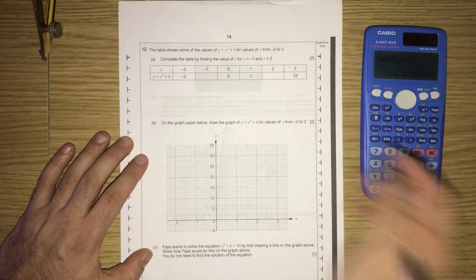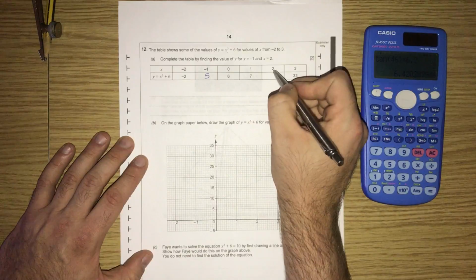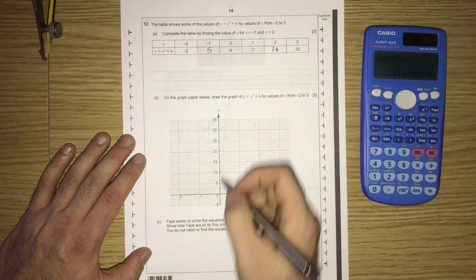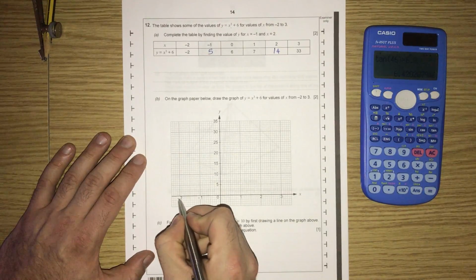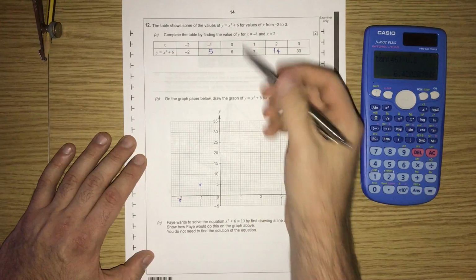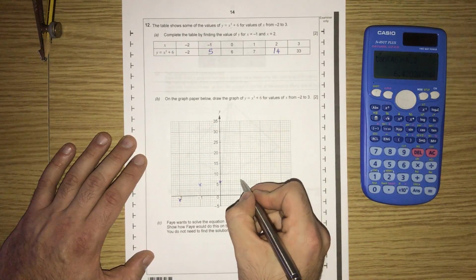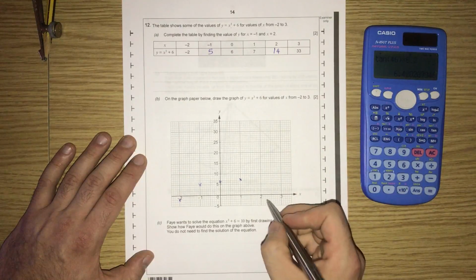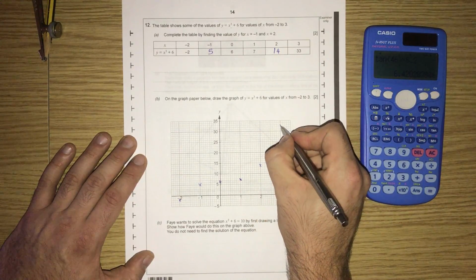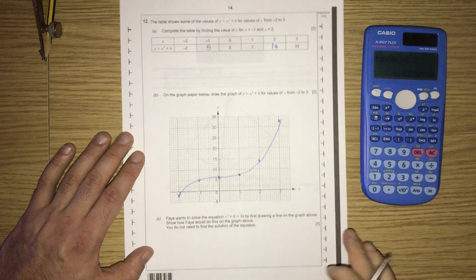So fill in the missing values. Minus 1 cubed is minus 1, plus 6 would be 5. 2 cubed is 8, plus 6, 14, and then draw the graph. So minus 2 would be here. Minus 1, 5 would be here. 0, 6 would be here. 1, 7 would be here. 2, 14 would be here. And 3, 33 would be all the way up here. And then this has to be a curve as it is a cubic graph.